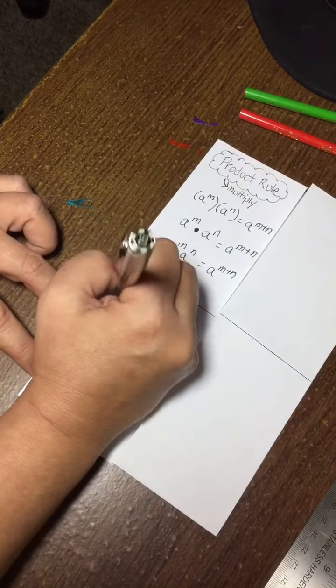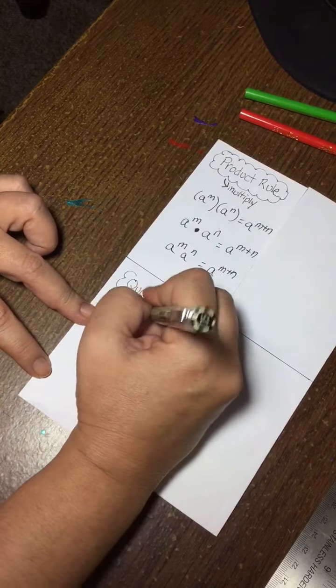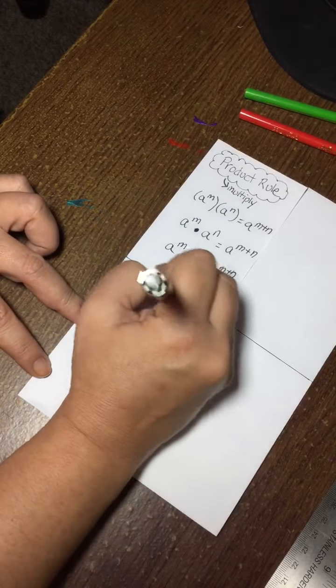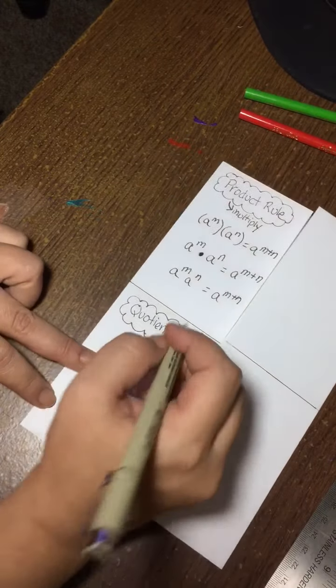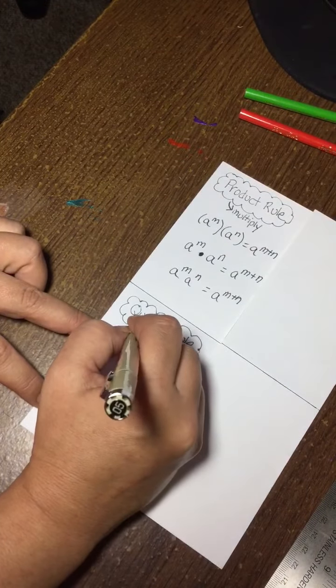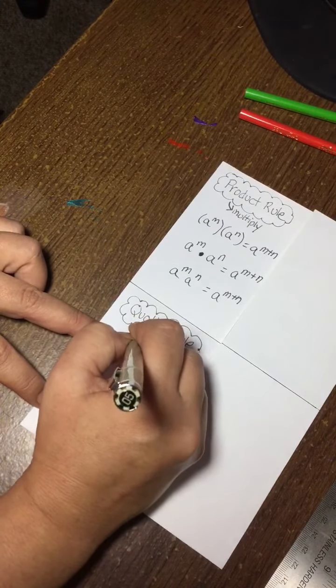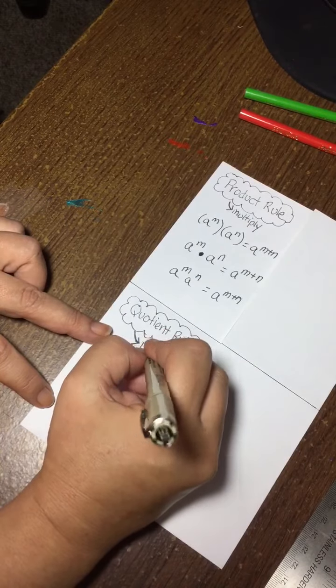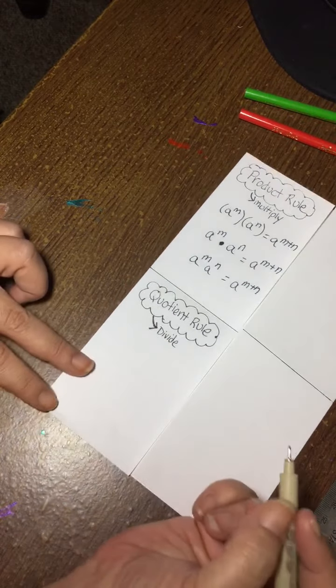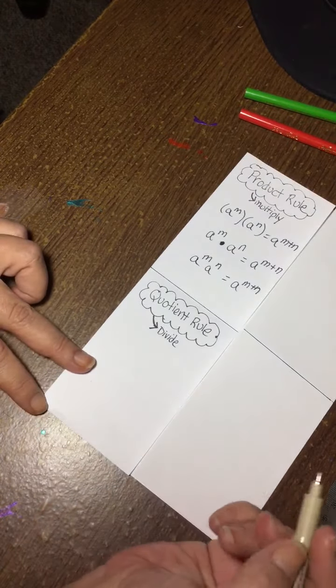Okay? Quotient rule. Quotient means to divide. So I'm going to make a little notation just like I did before underneath the word quotient with an arrow pointing to the word divide. Quotient means to divide, which is the answer when you divide.